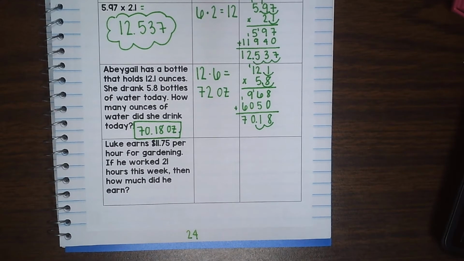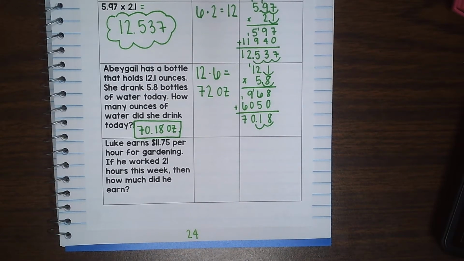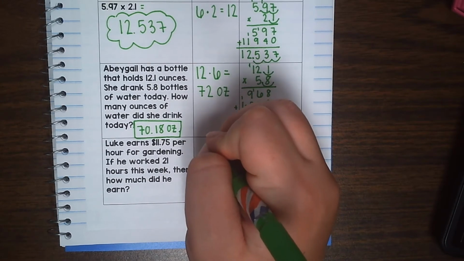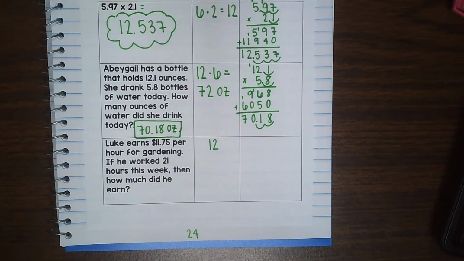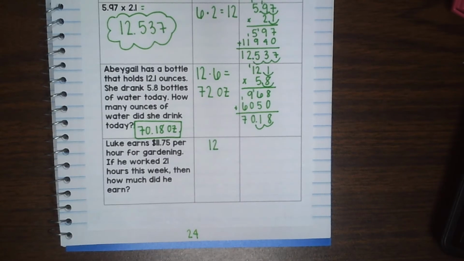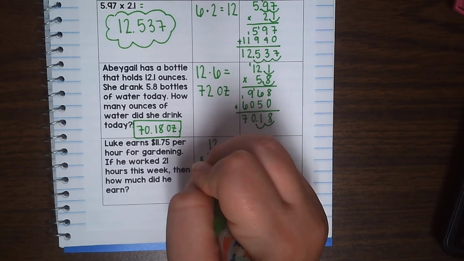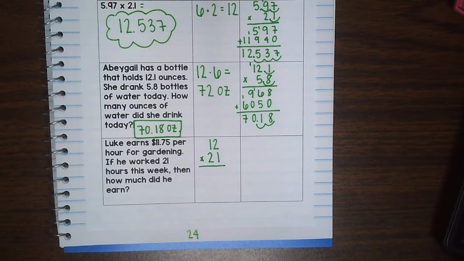All right, Luke earns $11.75 per hour for gardening. If he worked 21 hours this week, then how much did he earn? Okay, so I know that Luke earns about $12 an hour. So that's our nearest whole number. We're going to have 12. And he worked for 21 hours this week. So if we multiply these numbers together, we should see about how much he'll earn for this week.